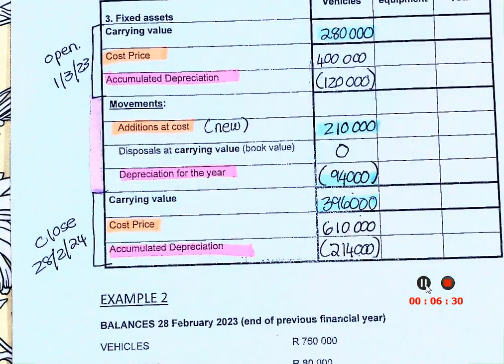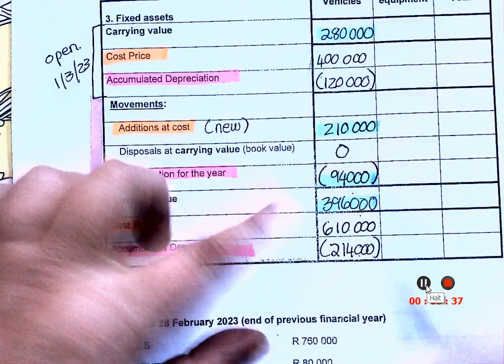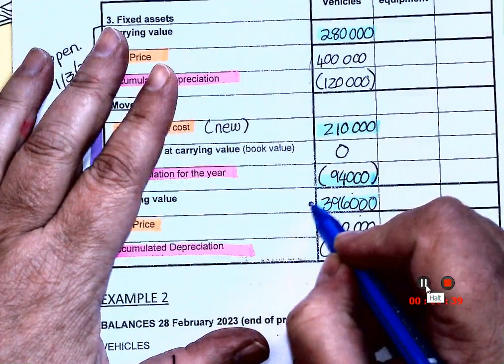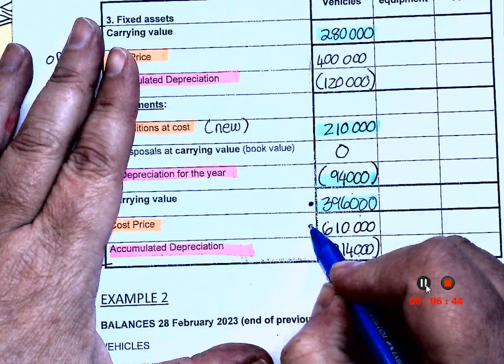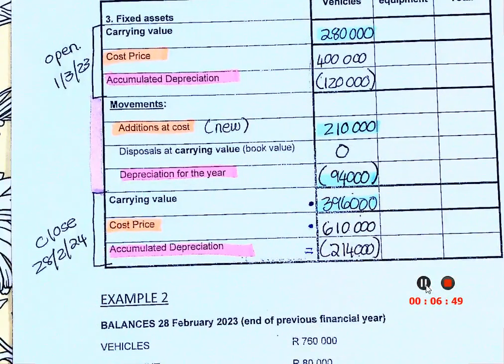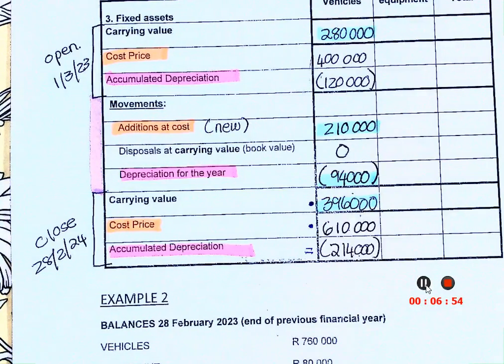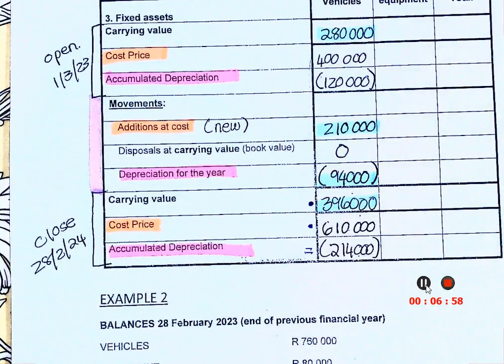Can I also show you, if you take the 396, subtract the 610, then you will get the negative 214. Can you see that's also another method to do it? Because what they like to do in tests is to give you some amounts and leave out some amounts. So you need to know the relationship between all of them. Is everybody sharp?